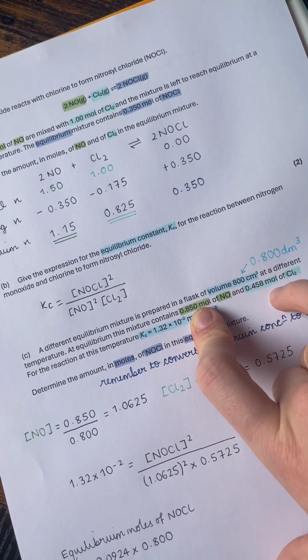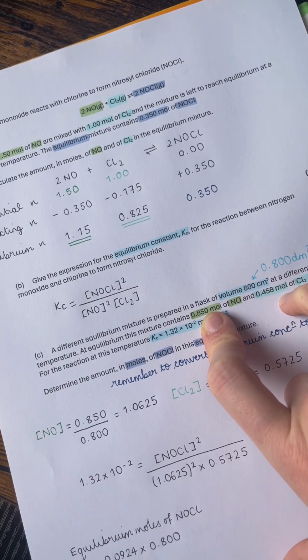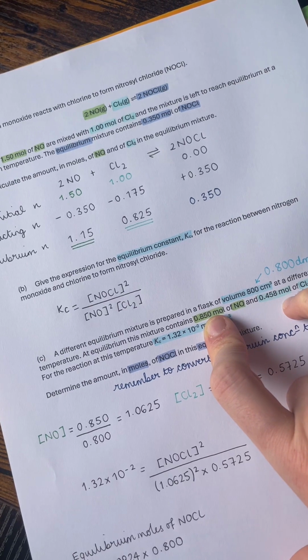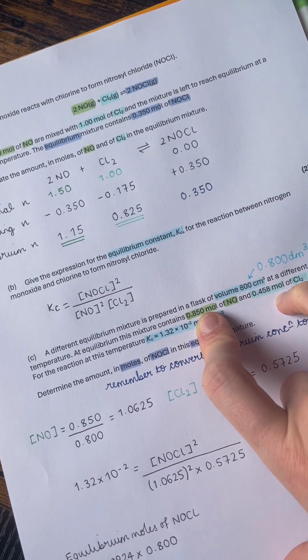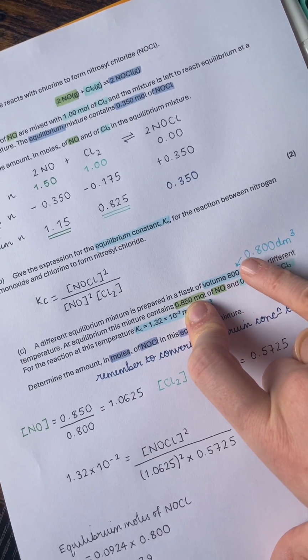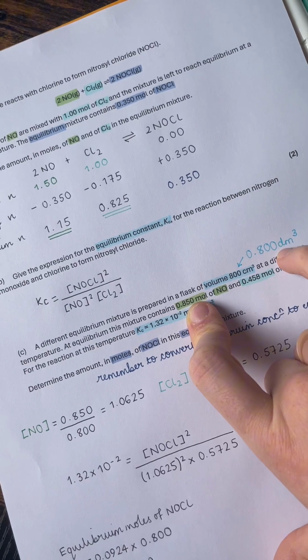So again, do not make the mistake of using the equilibrium moles unless you have the same number of moles on both sides of the equation, which we don't. We've got 3 moles of reactants and 2 moles of products. So we need concentrations, and that's why they've given us a volume, albeit in the wrong units. Volume should be in decimeters cubed because the units for concentration are moles per decimeter cubed.